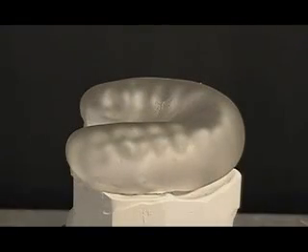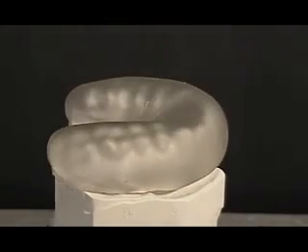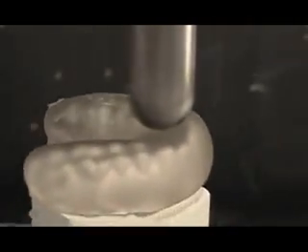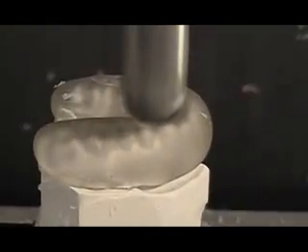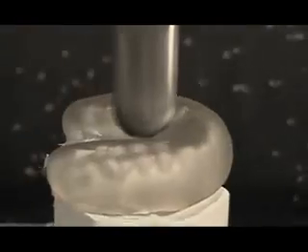The splint model is covered with acrylic and mounted in the milling machine. The acrylic is machined down to the splint surface with the accuracy of standard CAD/CAM systems used for crown and bridge.